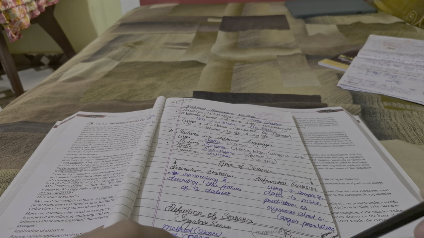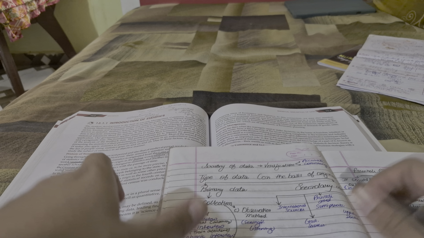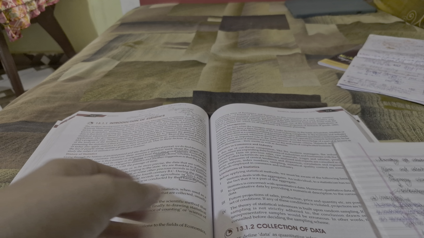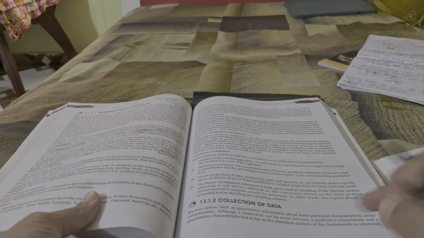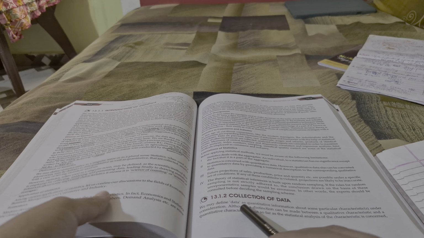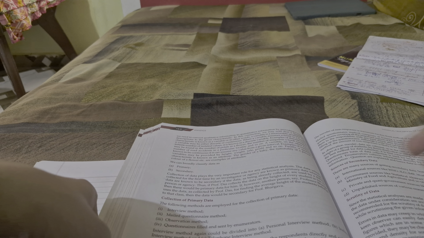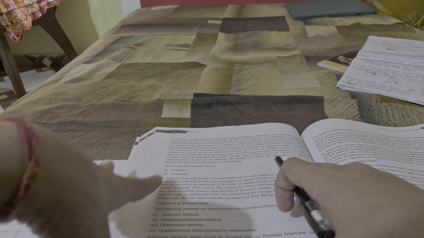Then we have types, that is primary data and secondary data. We will be moving further, but let us see over here. We may define data as quantitative information about some particular characteristics under consideration. A distinction can be made between a qualitative characteristic and a quantitative characteristic, but so far as the statistical analysis of the characteristic is concerned, we need to convert qualitative information to quantitative information. All these things are there. Primary and secondary are there.